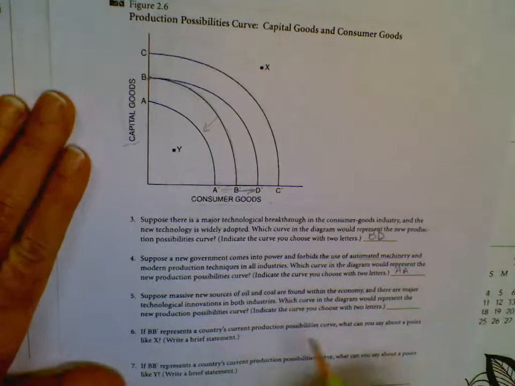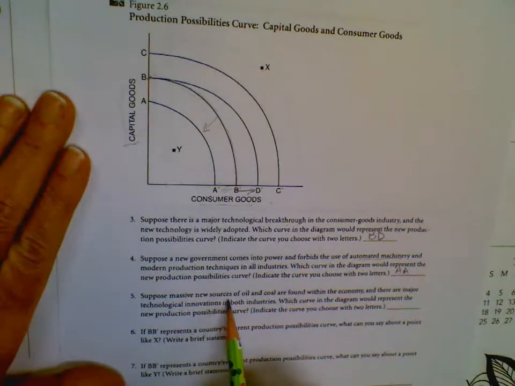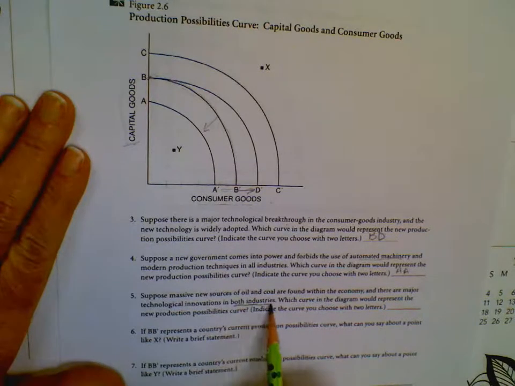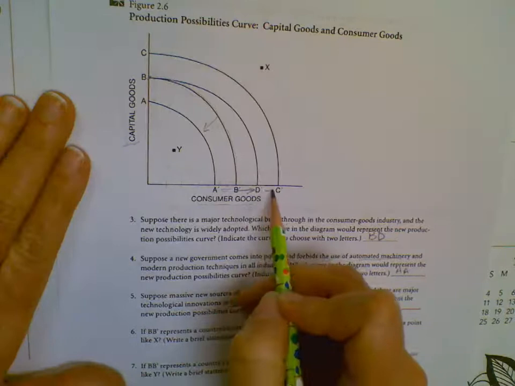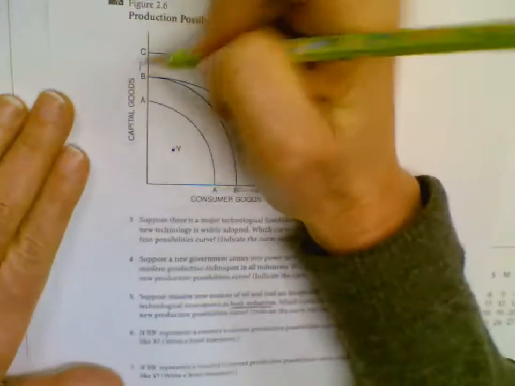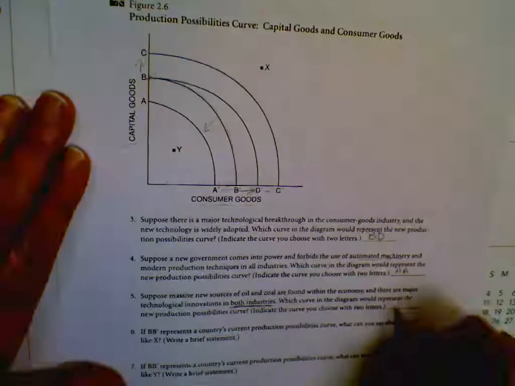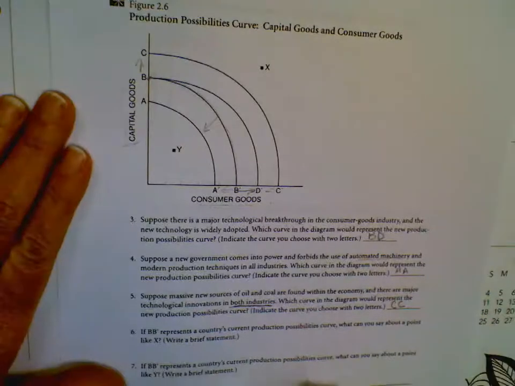We have a massive new source of oil and coal, and there are major technological innovations in both industries. So we're going to see an increase in the consumer and an increase in the capital goods. So we're going to have a new curve of CC.